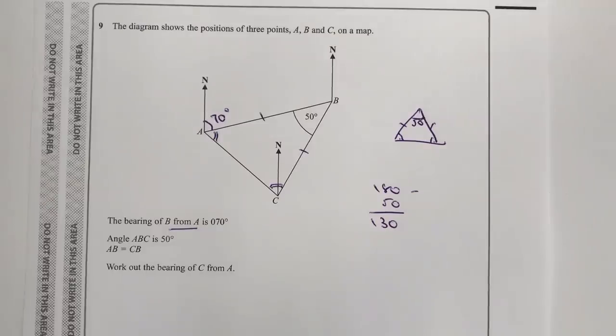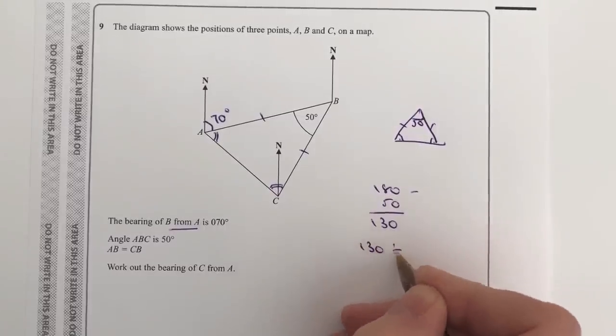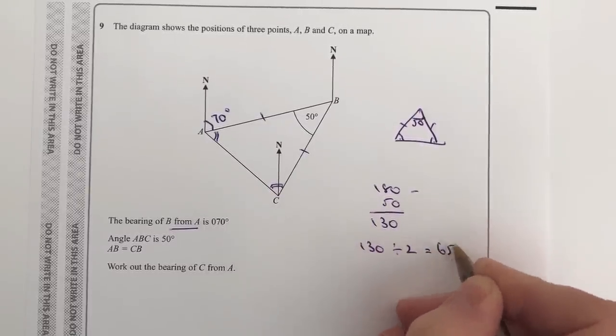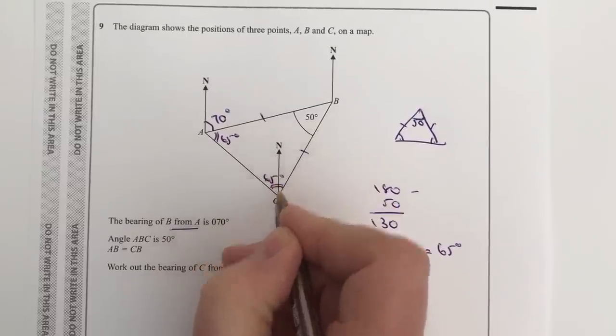So 130 degrees is these two angles added together. So if I divide 130 by 2, that's going to give me the value of each of these angles as 65 degrees. Okay, so therefore this is 65 degrees and this is 65 degrees.